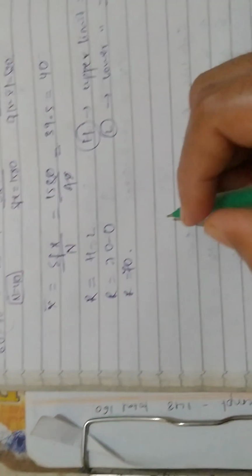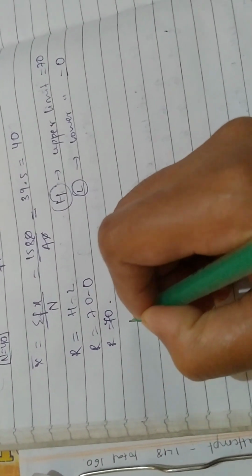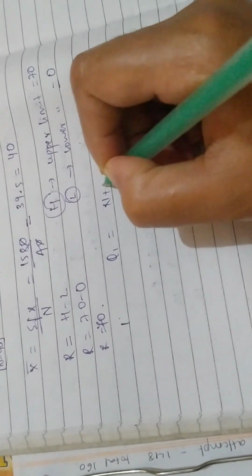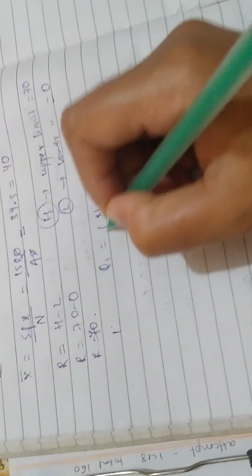For quartile deviation, to find out Q1, basically we'll do n plus 1 divided by 4 into 1.